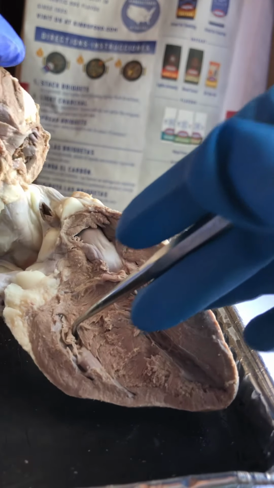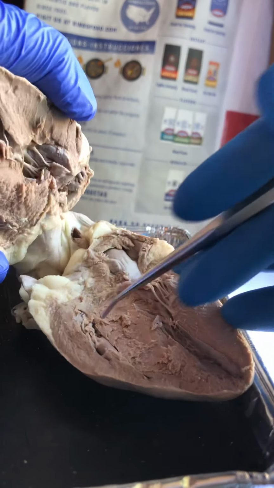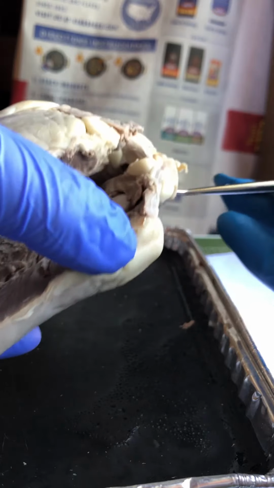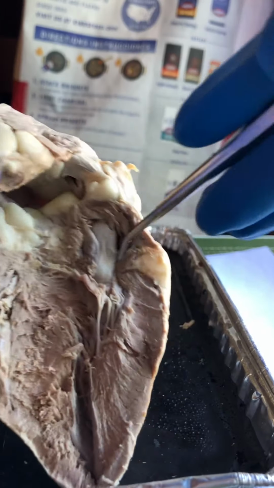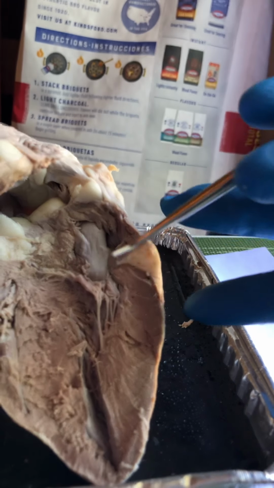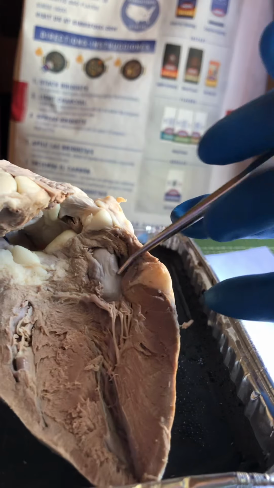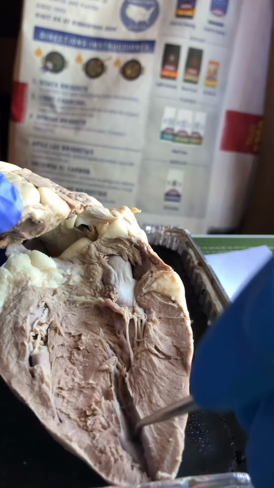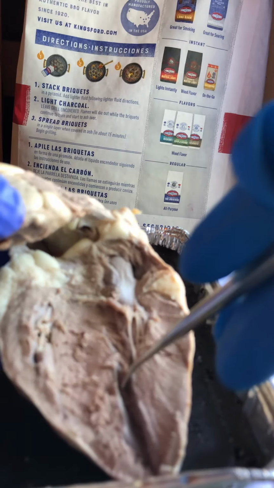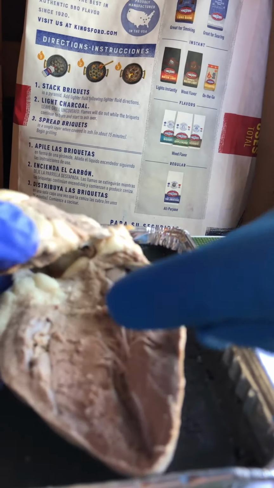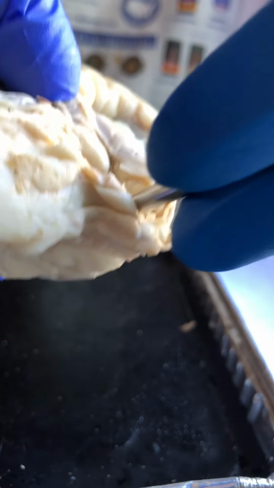Out to the pulmonary artery and back to the left atrium. Then past the bicuspid atrioventricular valve, then down to the left ventricle, and then up and out through the aortic semilunar valve into the aorta. Aorta is here.